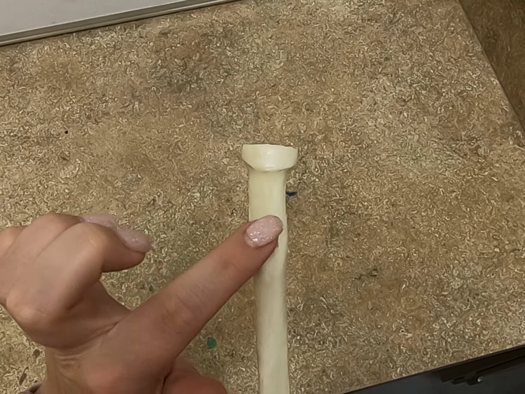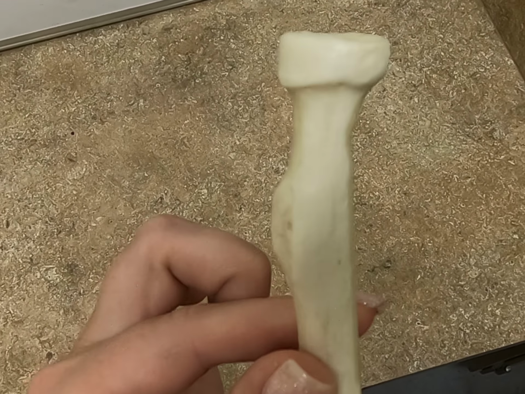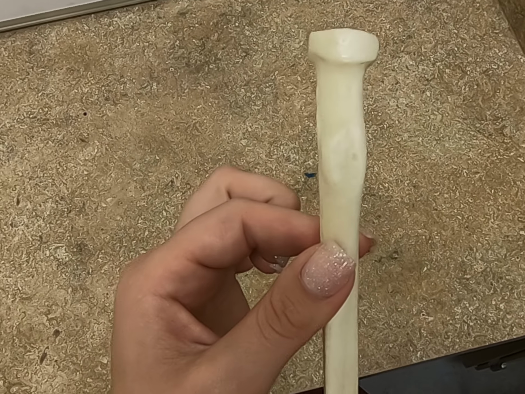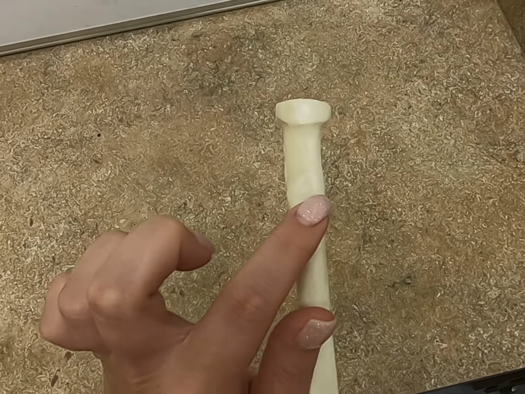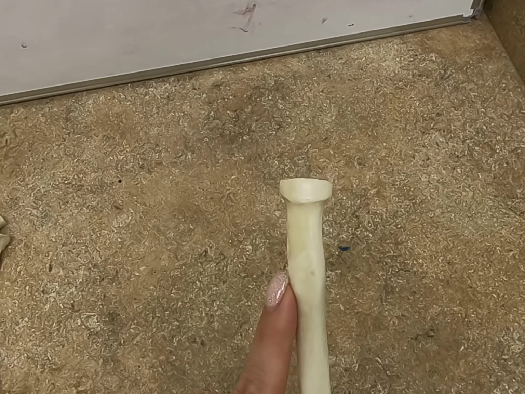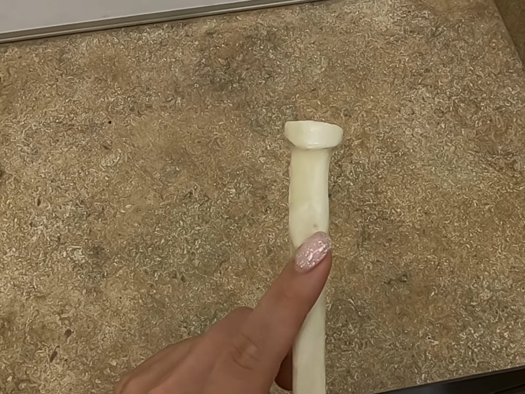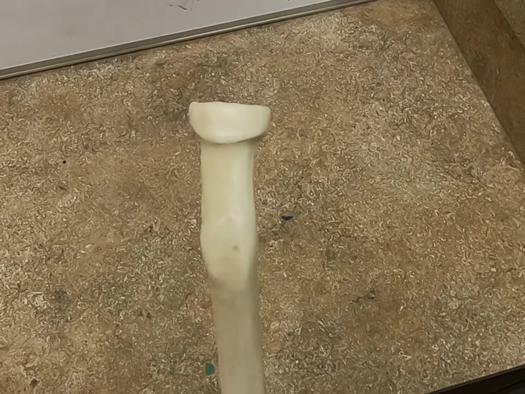Just distal to that, you have this bump. So here, if I turn it, you can kind of see how it's a raised area. This is called your radial tuberosity. And this is a very, very important osteological structure for you to understand. So I say that because the tendon of the biceps brachii is going to attach here. And that's going to be really important when you're understanding the function of the biceps brachii.